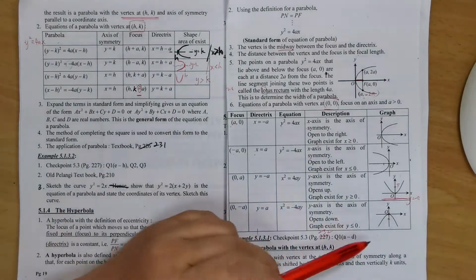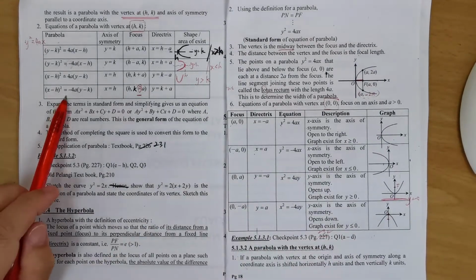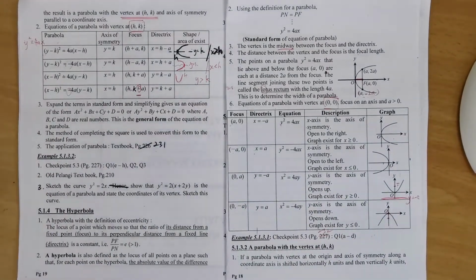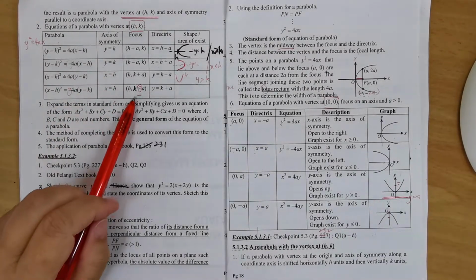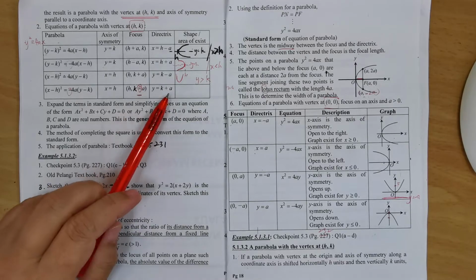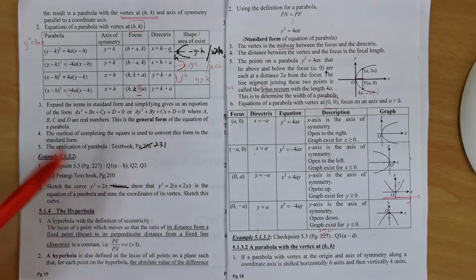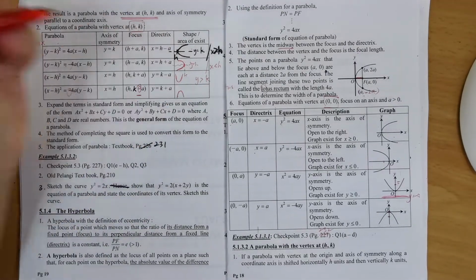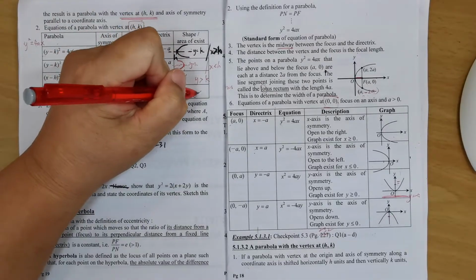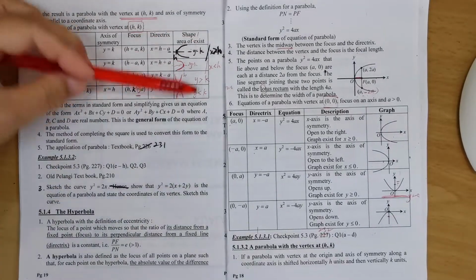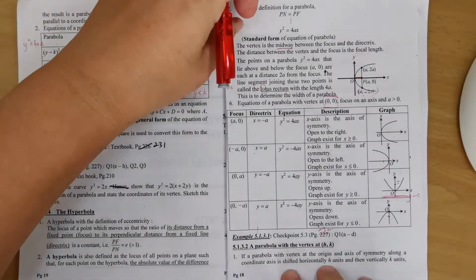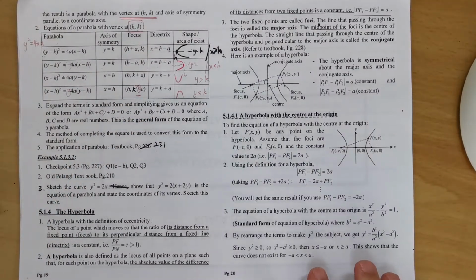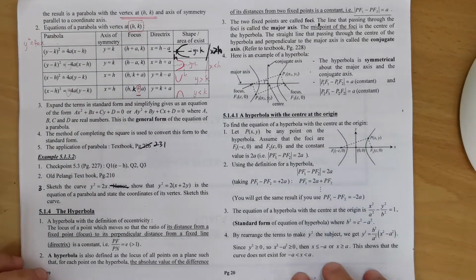So the last one, this shape. The equation is also like this, with a negative in front. So the focus becomes k minus a, and the directrix is k plus a. The shape becomes like this, and the graph will exist for y less than k, going downwards. This table is very useful. You have to memorize it so that it will be easier for you to solve the equation.